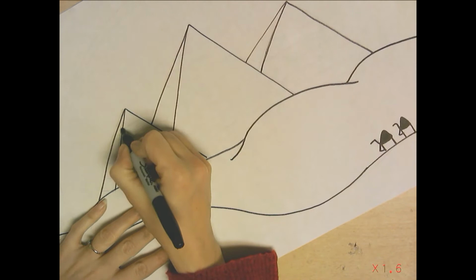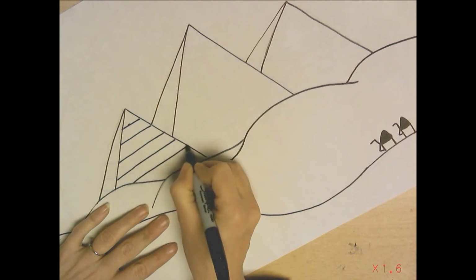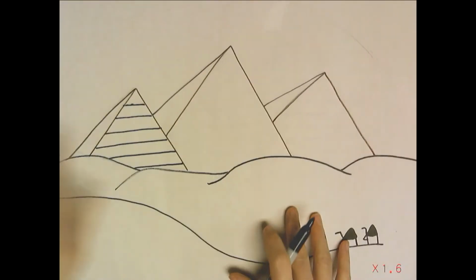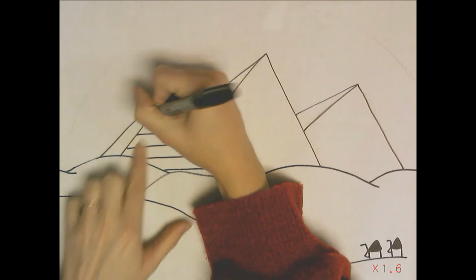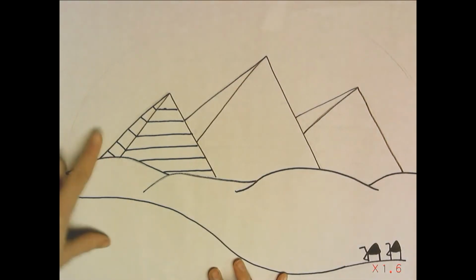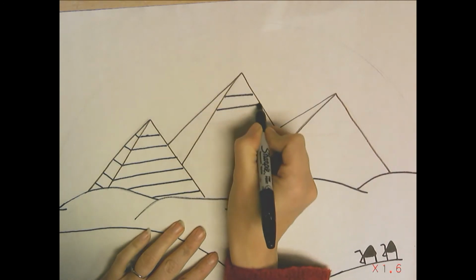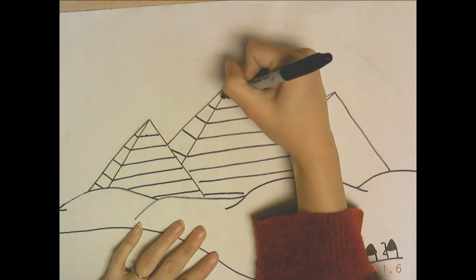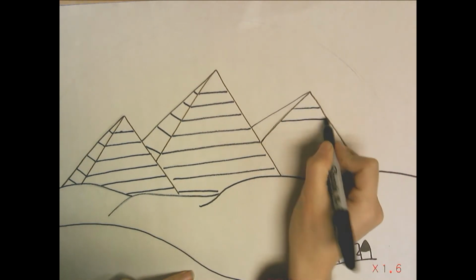Alright, next step is we need to make the lines on the pyramids. So I'll start over here with this one. You want to make horizontal, that means side to side, straight lines across your pyramid. And then on this little side here, we want to make diagonal straight lines. So, they want to be touching this line. So watch what I do. It's going to go up this way, this way, this way, this way, up that way. Okay? And this is going to be the side of our pyramid. This is the front of our pyramid. So do that on all of the pyramids that you drew.